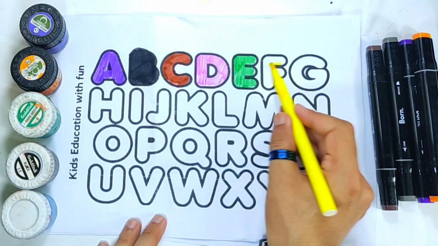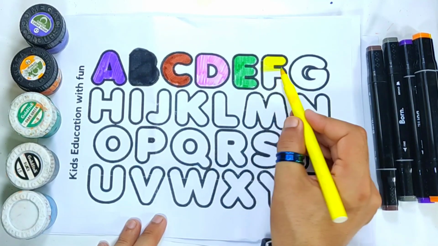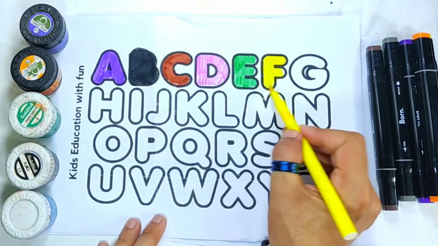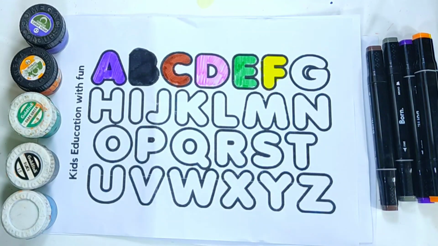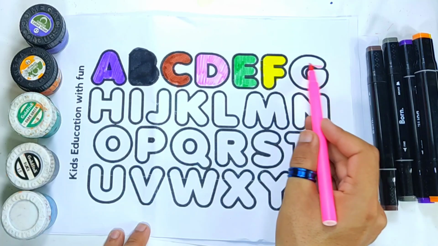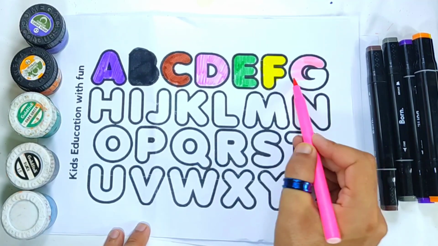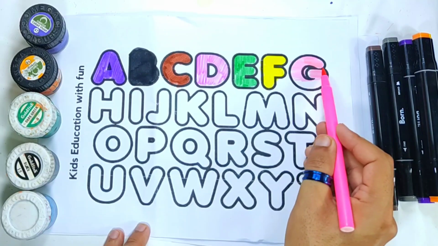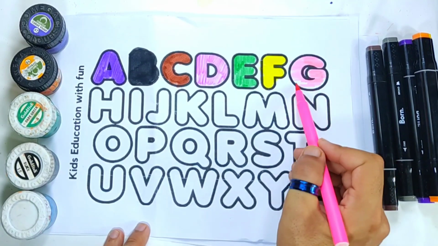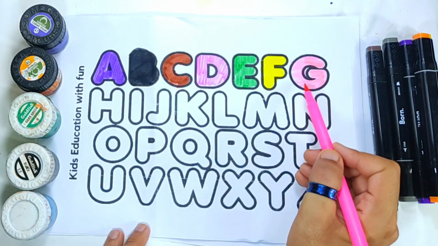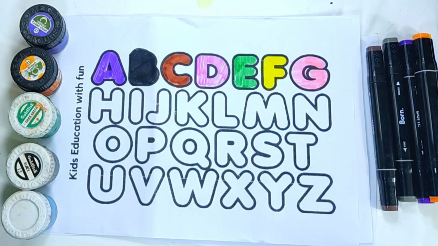Yellow color, letter F. F is for fish. Pink color, letter G. G is for goat. Letter G. This is letter G. G is for goat.